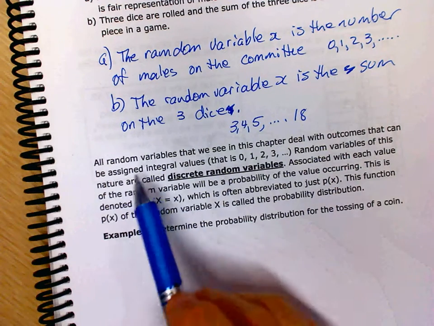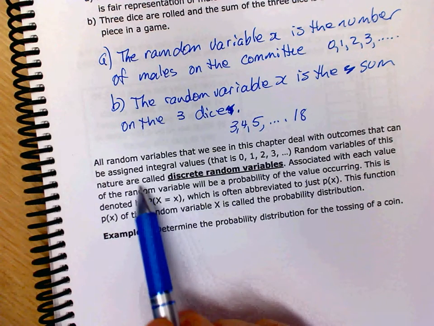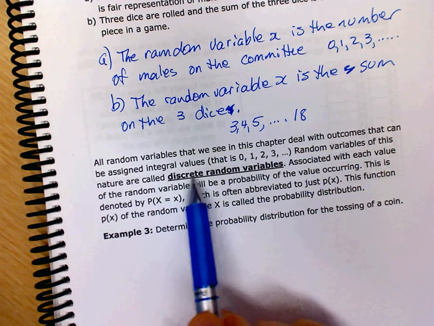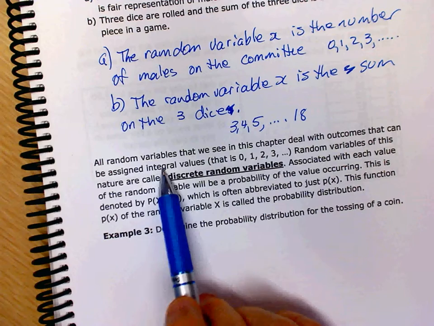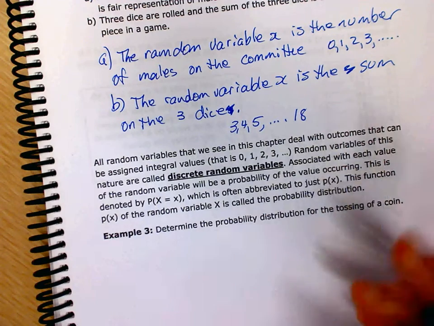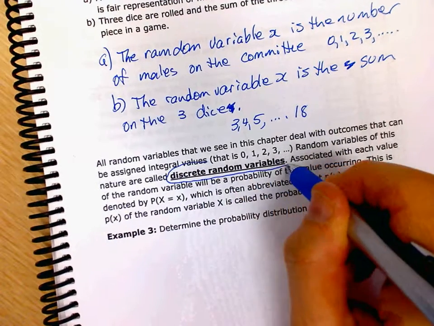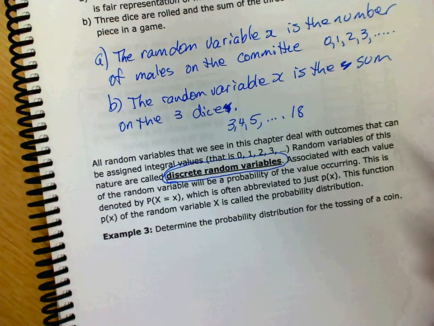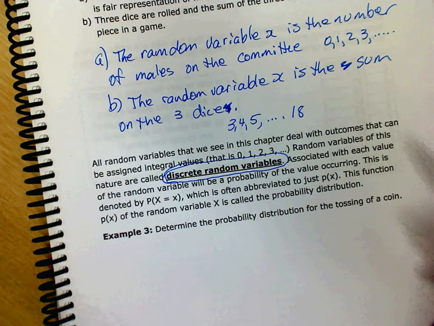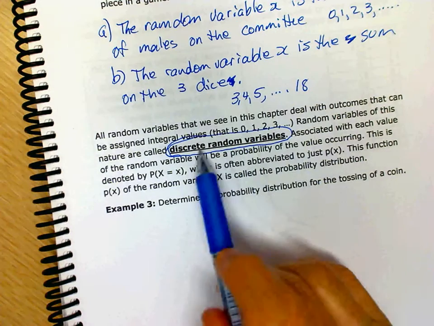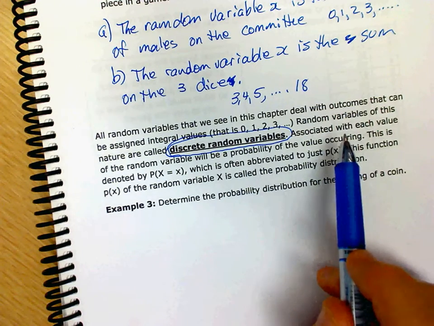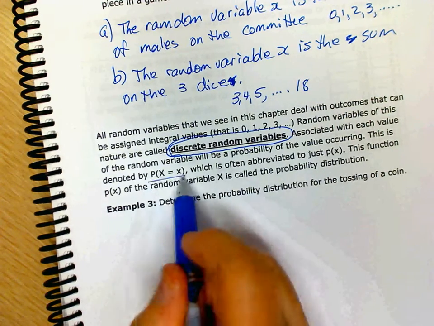So all the random variables in this unit are outcomes that can be assigned integral values. In other words, this whole unit is dedicated to discrete random variables. How many people in the car? How many people on the committee? Etc., etc. It's either 0, 1, 2, or 3. And associated with each random variable will be a probability denoted by this.